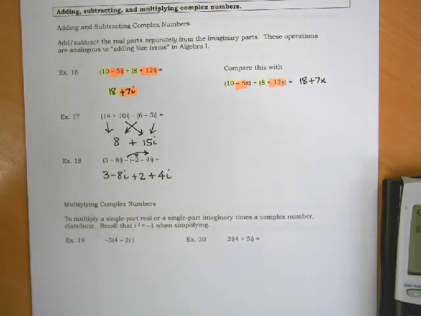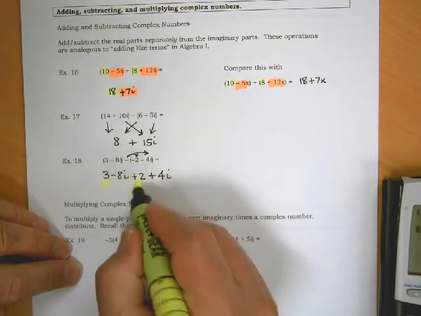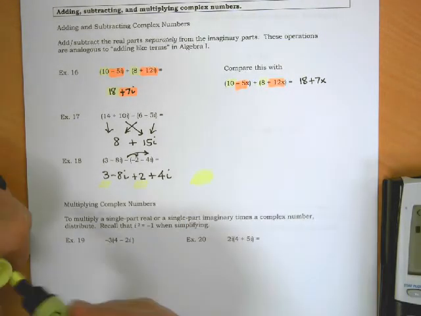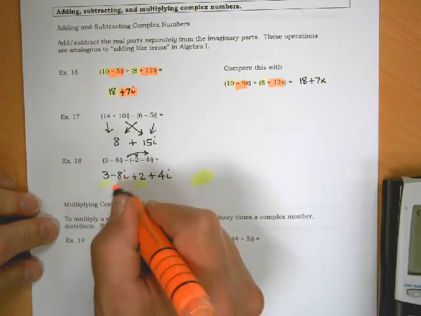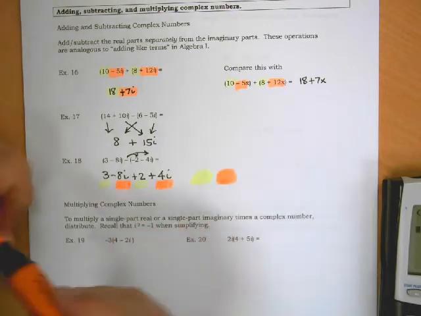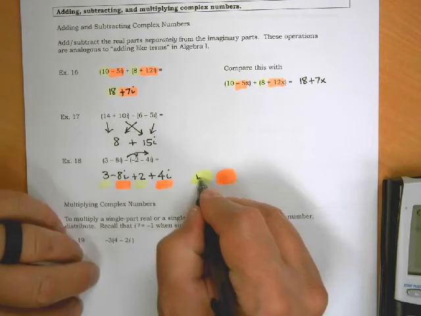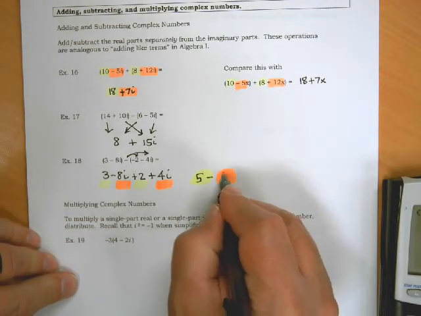And I'll underline the real parts and prepare a spot over here for that. And then I'll underline the imaginary parts in a different color. And you just treat those as if they're like terms. So 3 plus 2 is 5. And then negative 8i plus 4i is minus 4i.